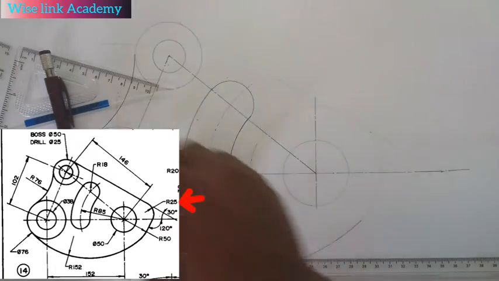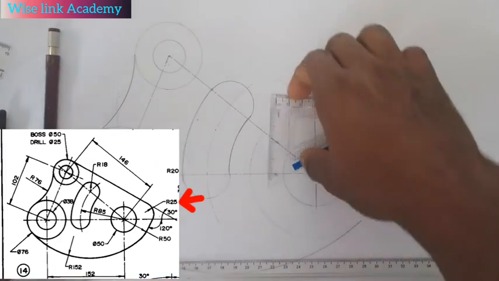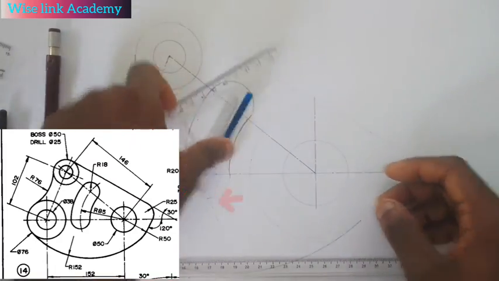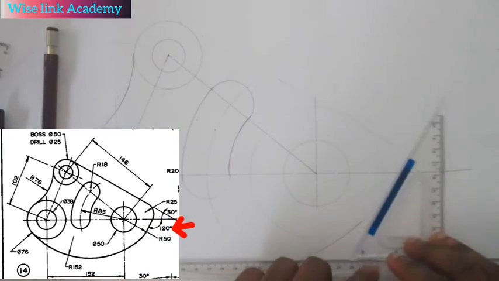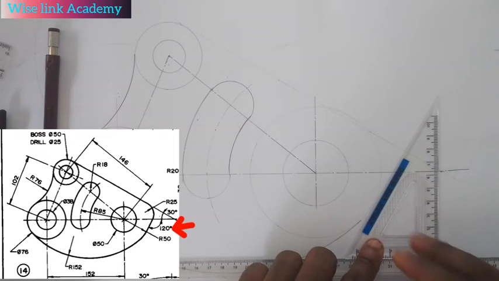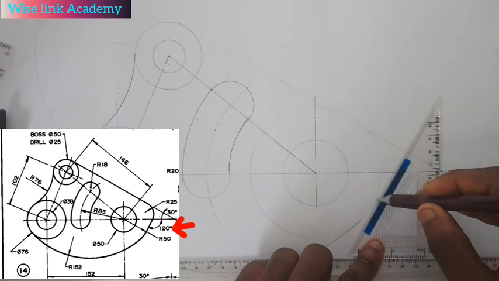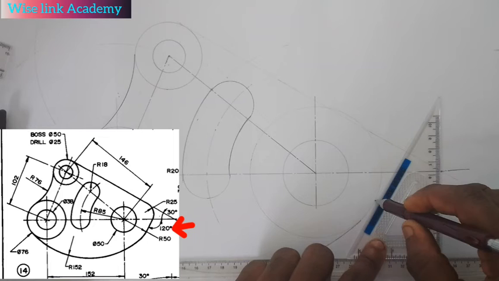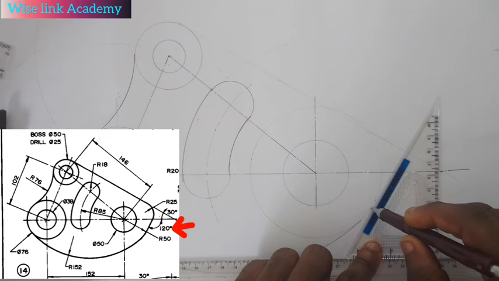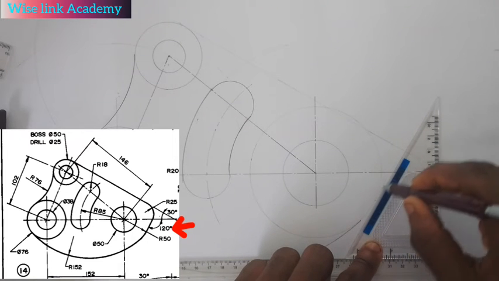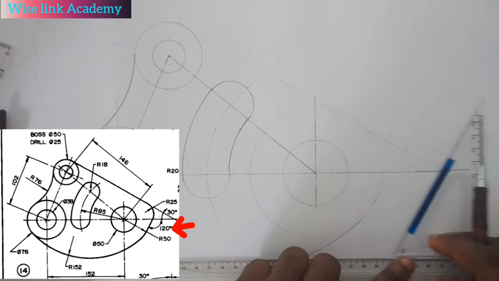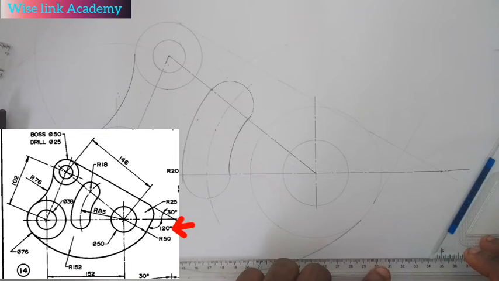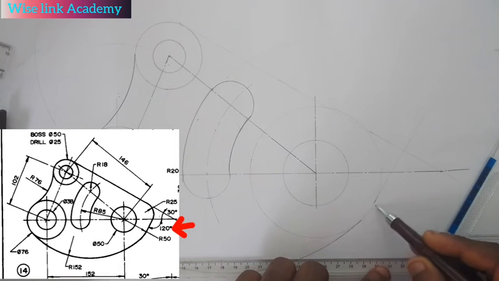So I'll take my set square this way. Let me show you this way, right? At this point, take it upward this way. This is 60, right? Take 60 upward that way, such that I will close this with a thick line.